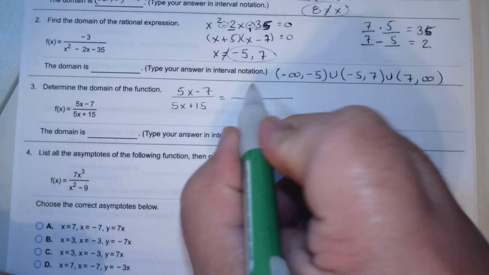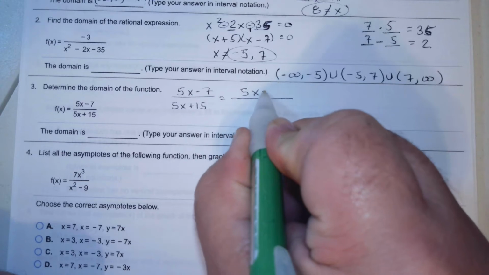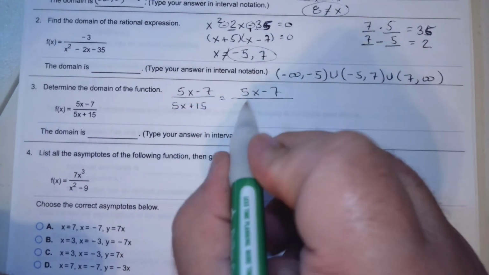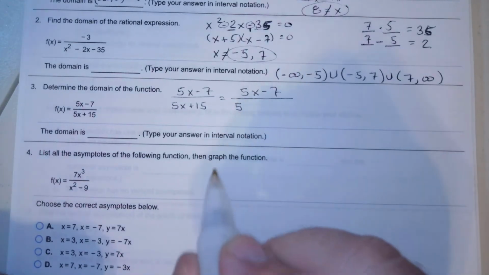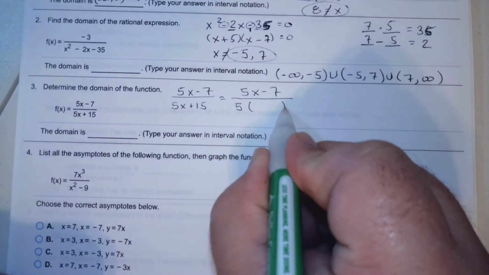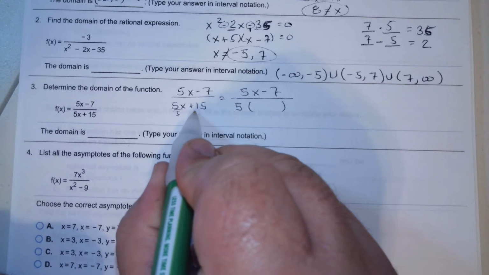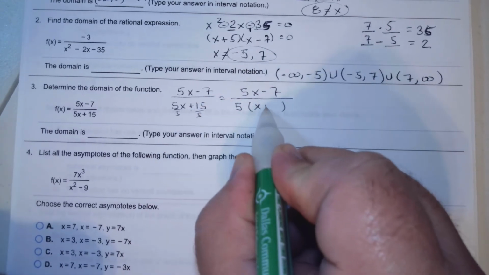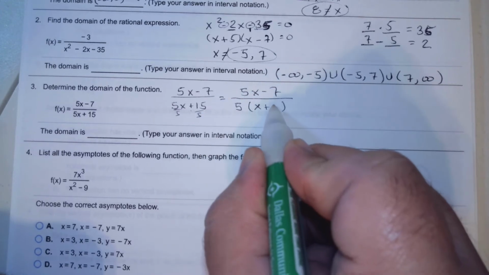So the top can't get factored, so it stays at 5x minus 7. The bottom, they both have a 5 in common. So if I factor out a 5, remember it's like dividing, I get x plus 15 divided by 5, which is 3.